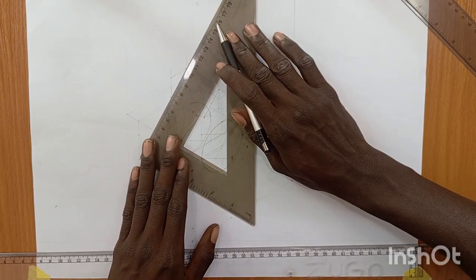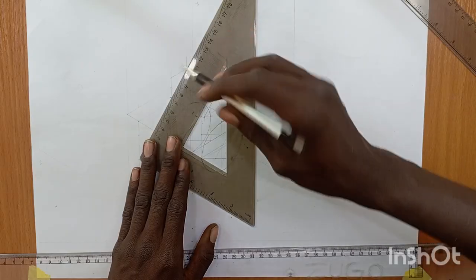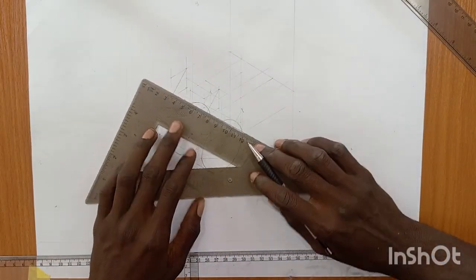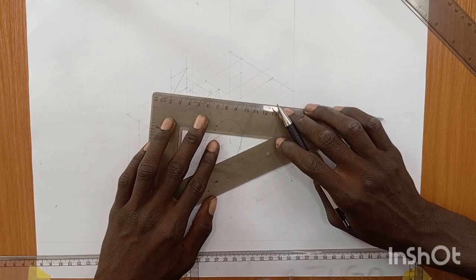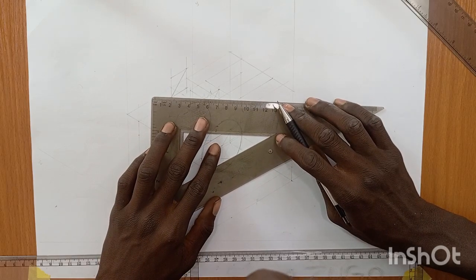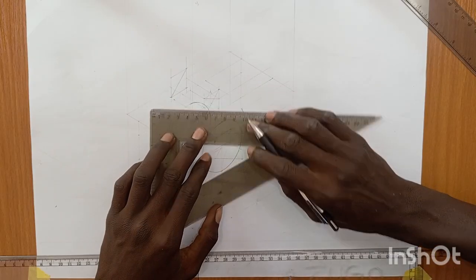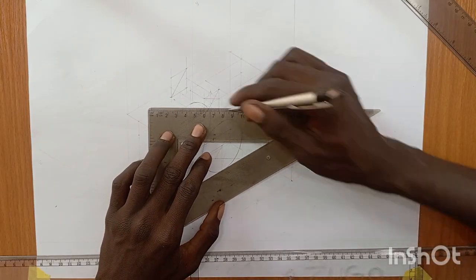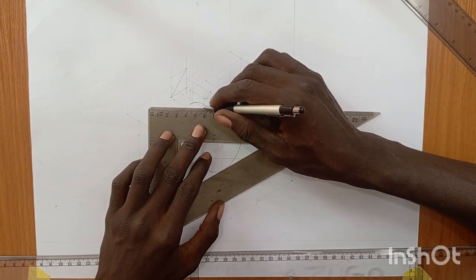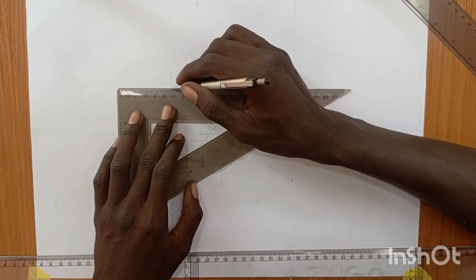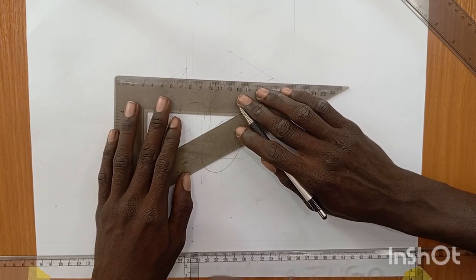Do the same for this one also. As you can see, I'm doing the two squares simultaneously. So now the next thing is to connect these 2 points here at the bigger angle. It's half this one here, and then you connect the other half here. Let's also do the same thing here. Still do the same thing here.